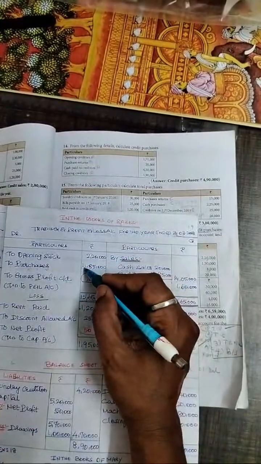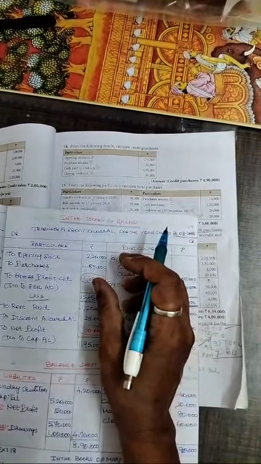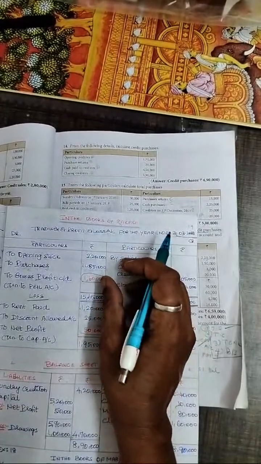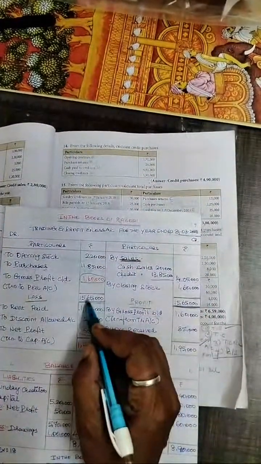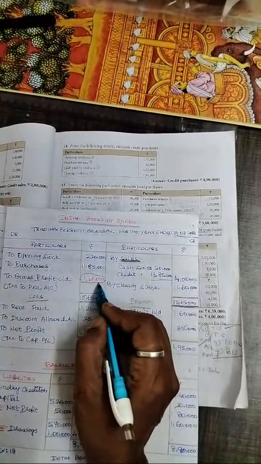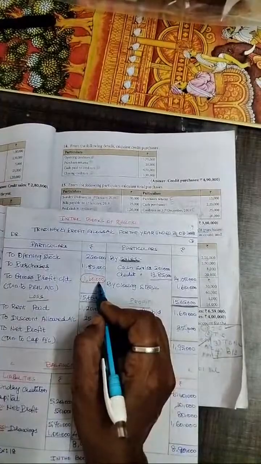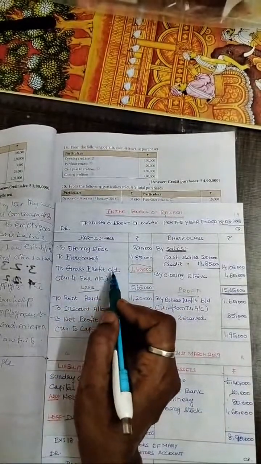So 11,85,000 plus 2,20,000, add together and you will get the value. That is called the debit side total. From 15,65,000 you have to subtract it. You will get the difference amount, that is 1,60,000 rupees. So that 1,60,000 rupees is considered as gross profit.